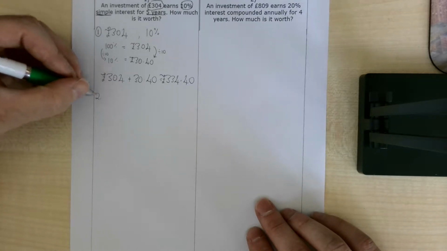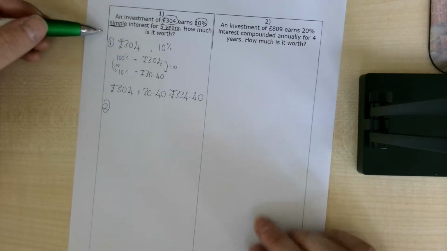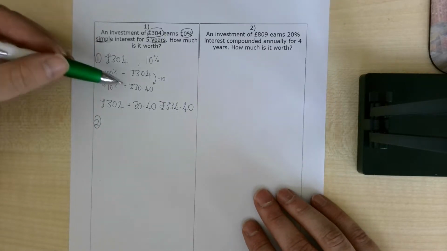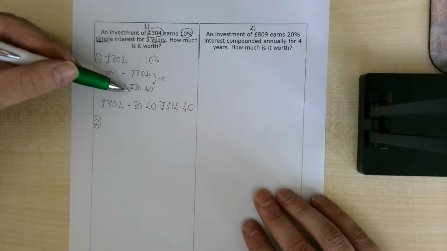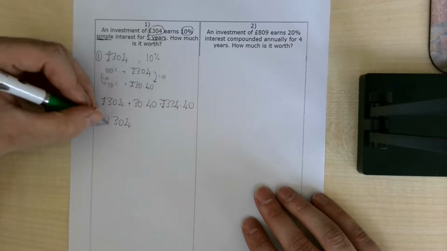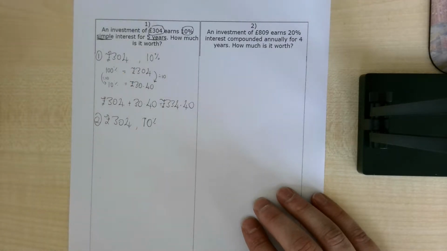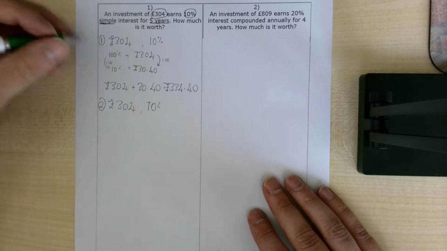So year 2, this will be a lot quicker this time because it's simple interest. It's the same amount every year that I need to add on. So I'm getting 10% of the original amount still. So it's 10% of £304.